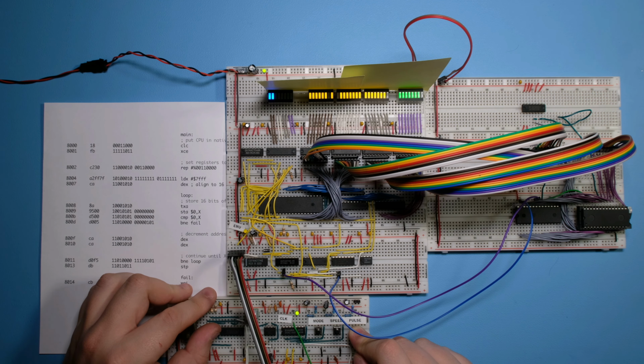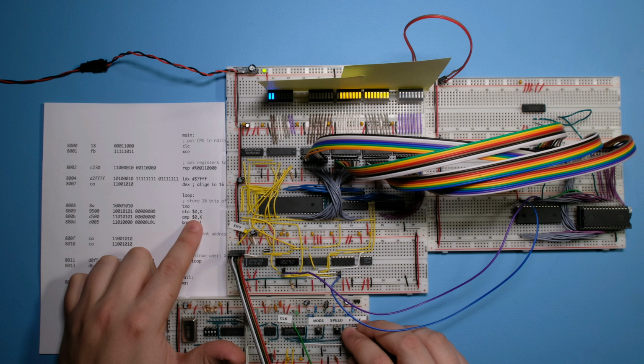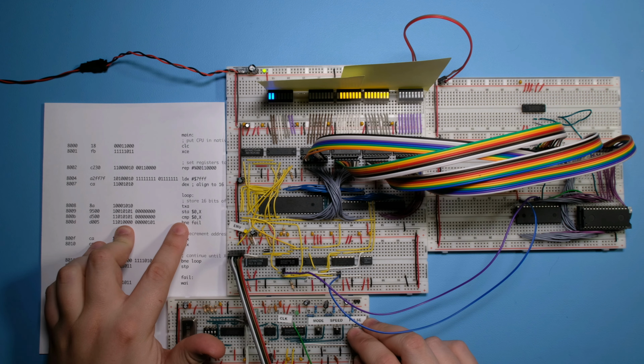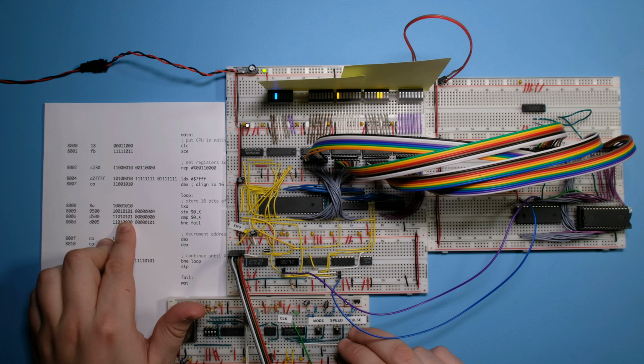So let's do the write. I'm going to release the button now. Then we're going to load the next instruction, which is the compare, which you have here. And then 0.